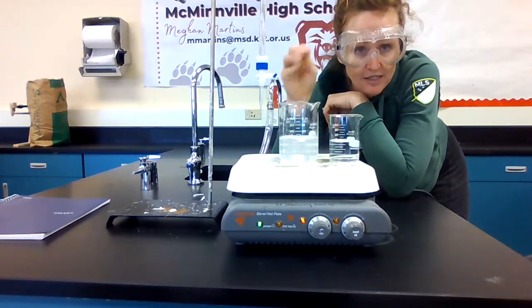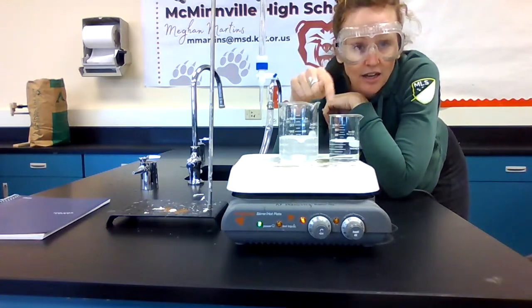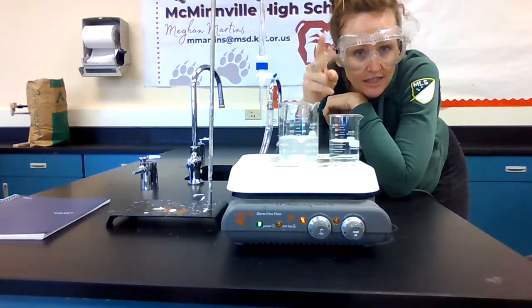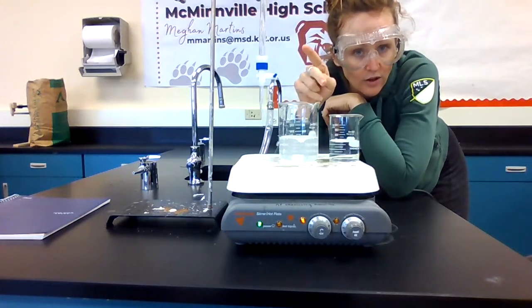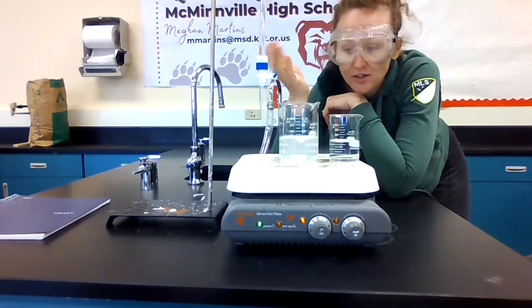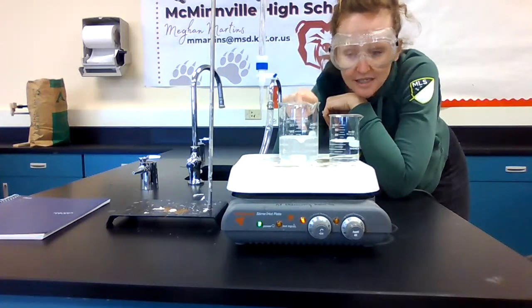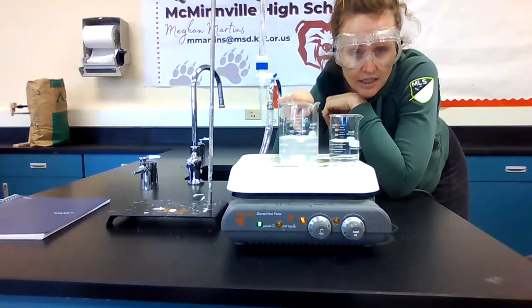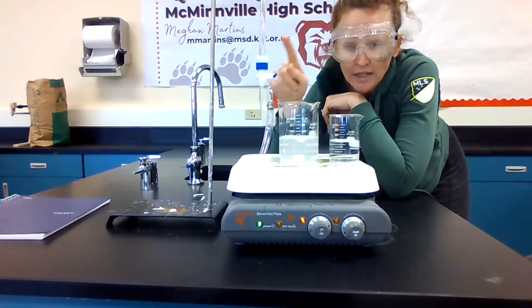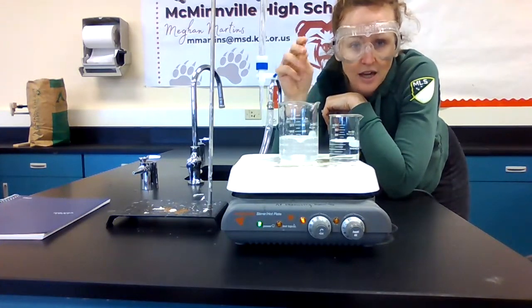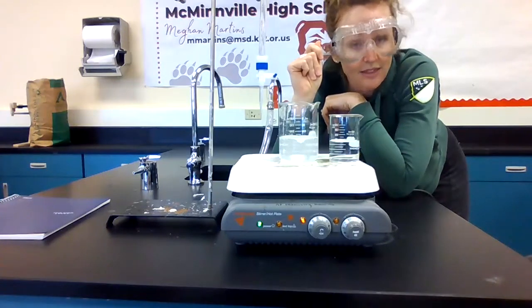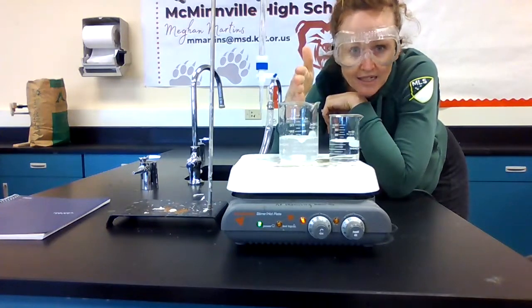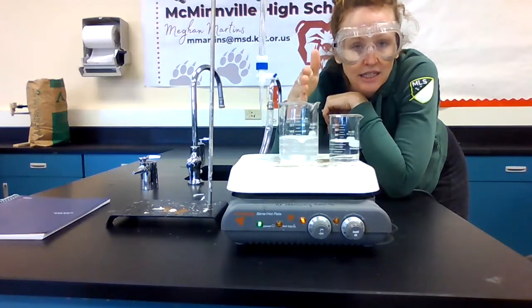That extra base just floats around and flips our phenolphthalein into the basic form, which is pink. So when we still have acid in here, it's going to be clear, clear, clear. As soon as we get that one extra drop of base, our solution's going to turn pink. And that's when we know we have reacted all the acid in our beaker.